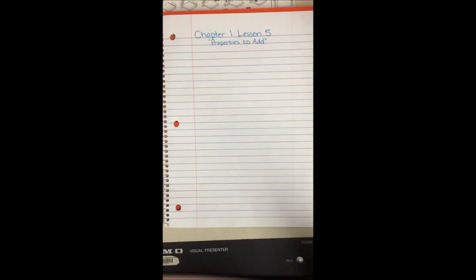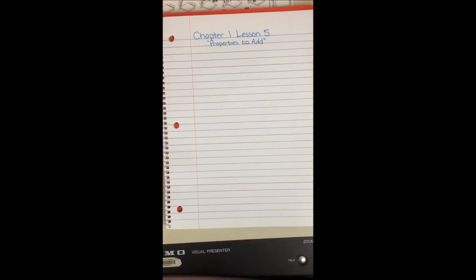Today we are going to be doing a quick lesson on chapter number 1, lesson number 5, the concept properties to add. The first thing we noted in this lesson is that we are learning about the associative property of addition, that states it doesn't really matter which way you add your addends together, you'll still get the same sum.